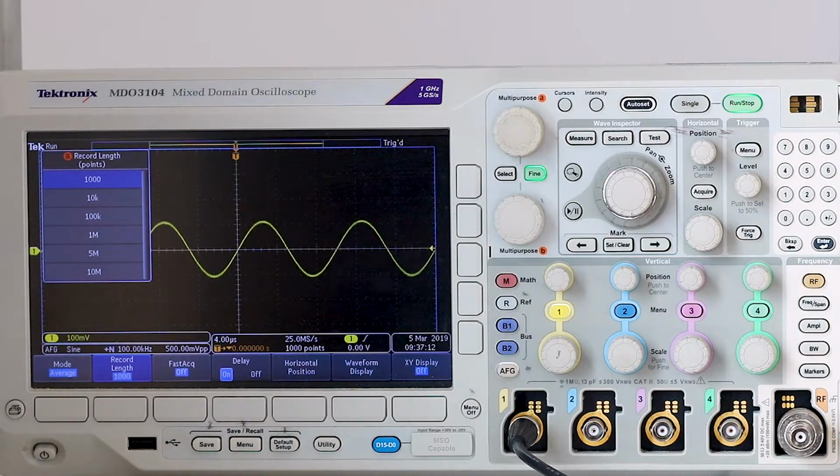Fast Acq, when activated, causes the waveform to be displayed alternately in temperature, spectral, normal, or inverted modes, corresponding to frequency of occurrence.